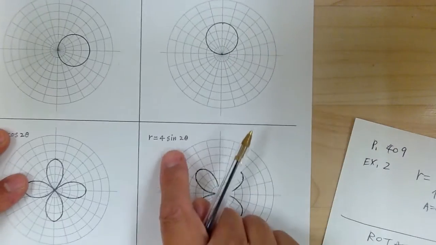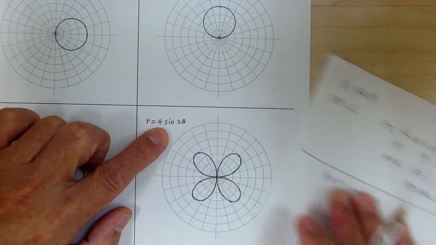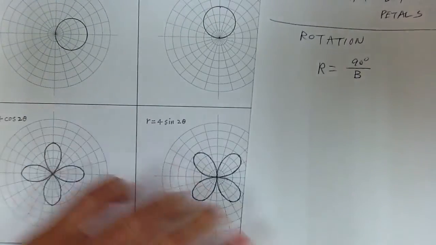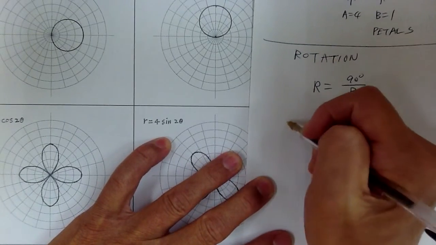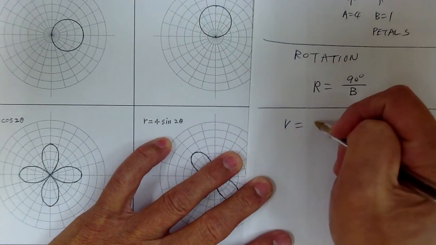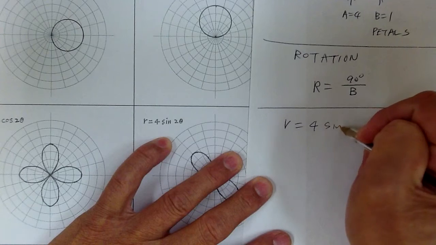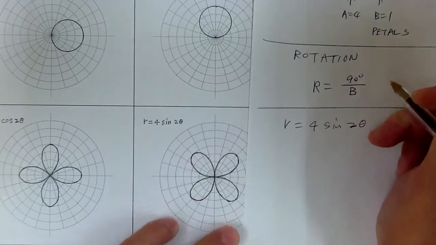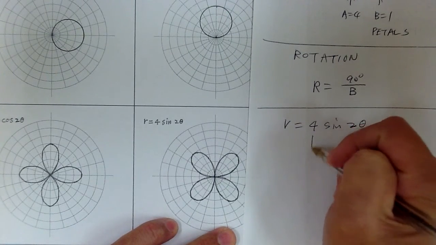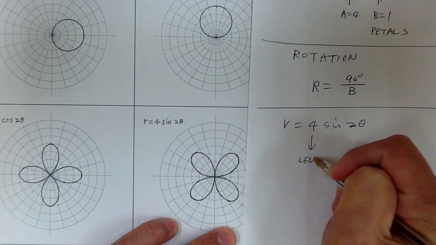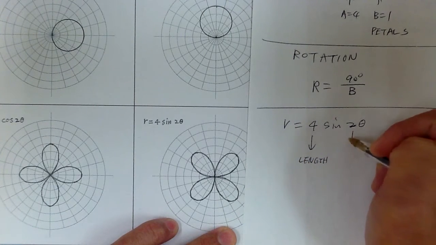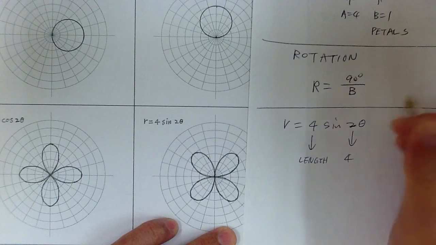Now if you're going to graph r equals 4 sine of 2 theta, this will give you the length, and this will give you 4 leaves or 4 petals.